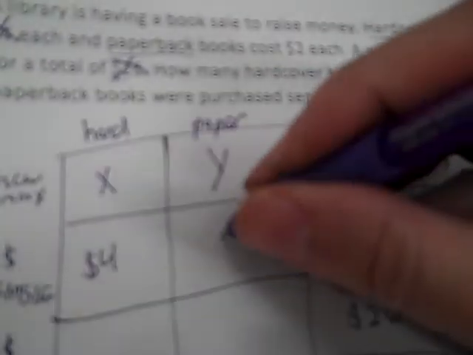Paperback books cost $2 each. Okay, so I don't know how many hardcover books there were. I know they cost $4 each. So find the total cost for hardcover, that's 4x. And I don't know how many paperback, that's y. And then times their cost, 2, so that is represented with 2y.